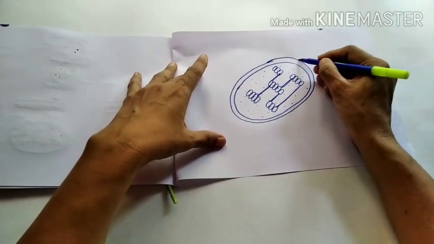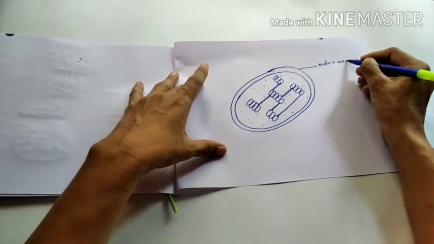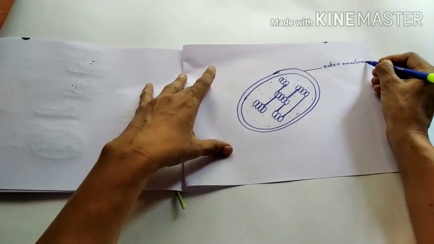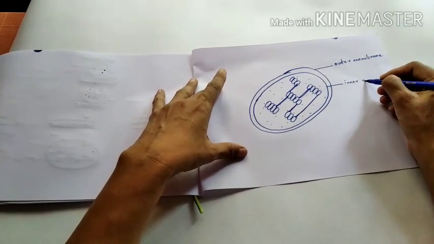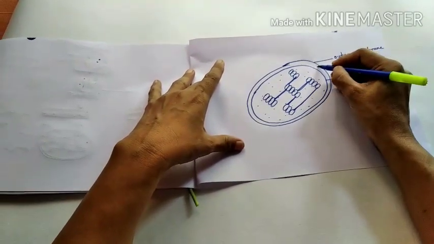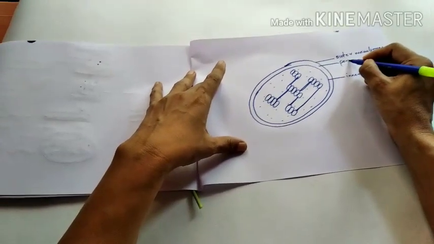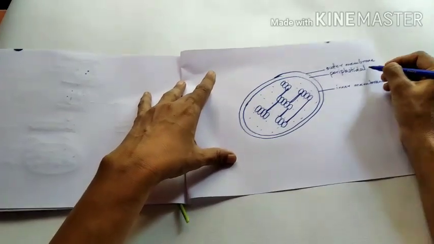Now let's label. This is the outer membrane, inner membrane, the space between is called the periplastidal space.